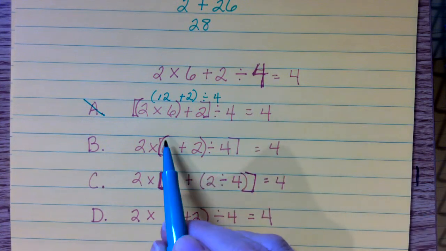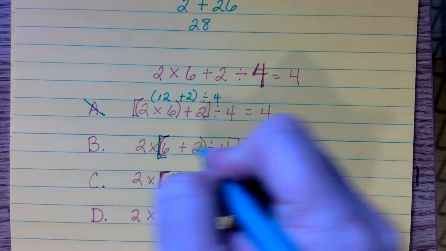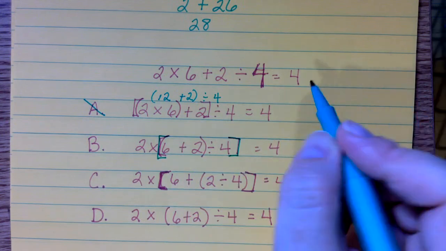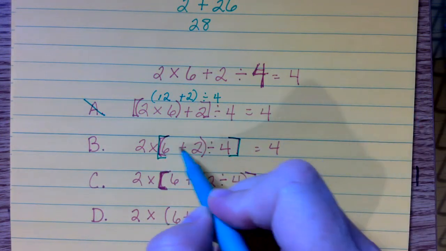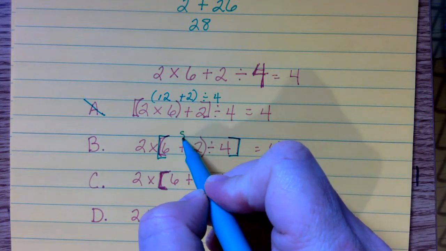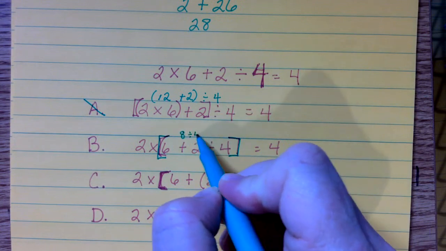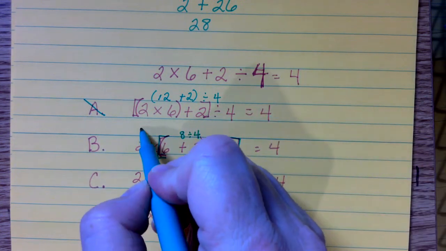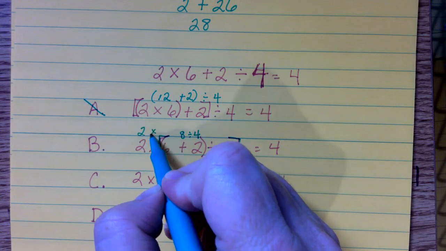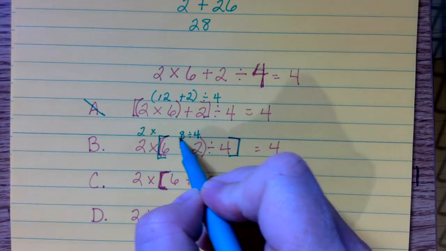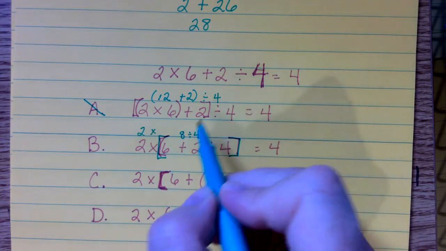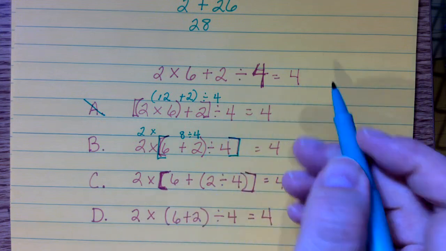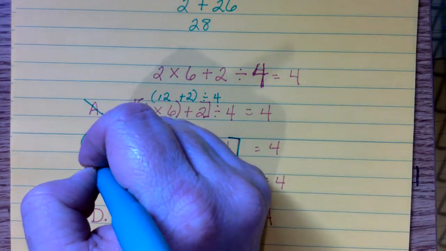So now we're going to try B, and so we go in here, and the first thing that we have to do is look at the fact that there are brackets right here and parentheses right here. So we do 6 plus 2, which is 8, and we divide by 4. So then we have 2 times whatever this is. So 8 divided by 4 is 2. 2 times 2 is 4. So this could be the answer.